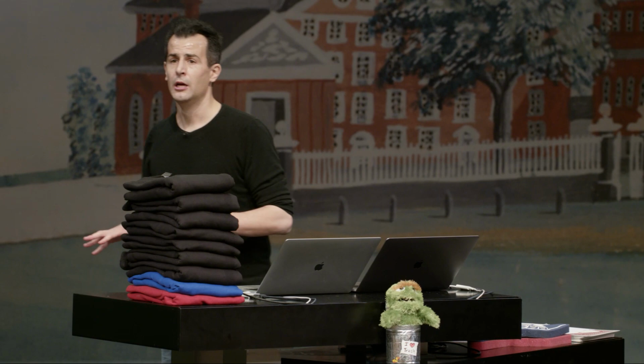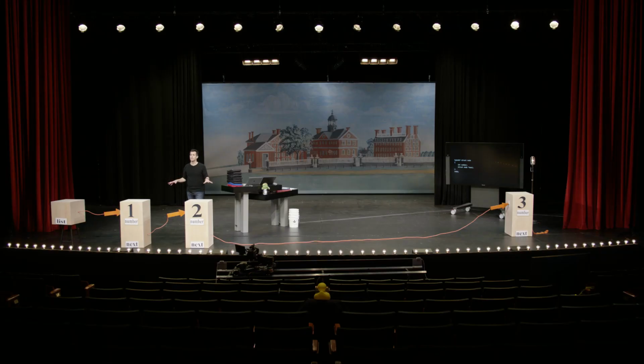All right, any questions before we now translate these physical blocks to some samples of code?